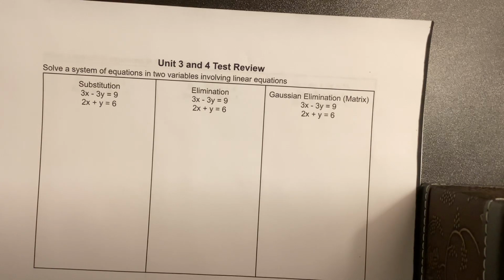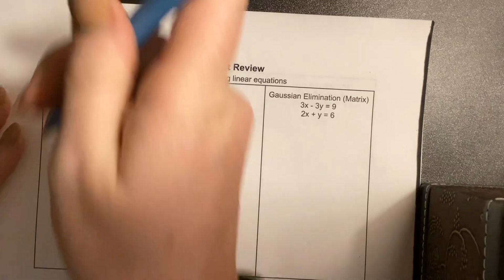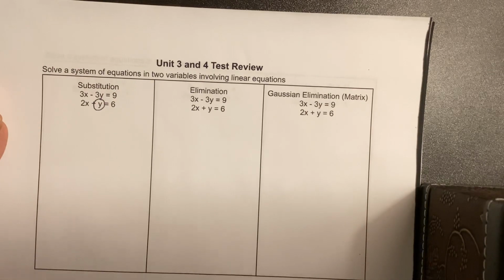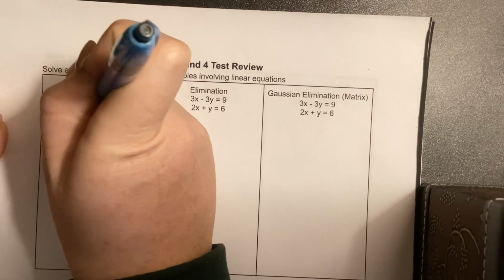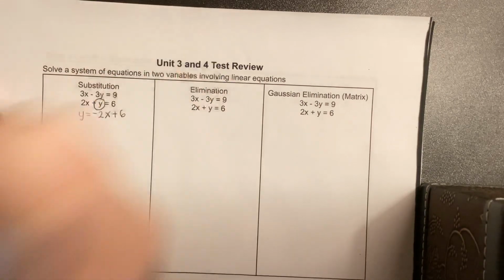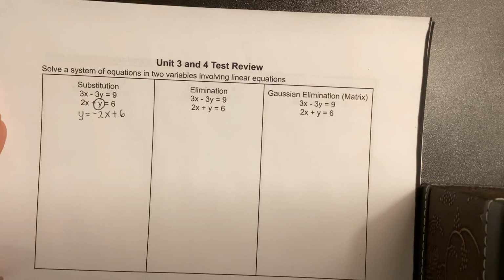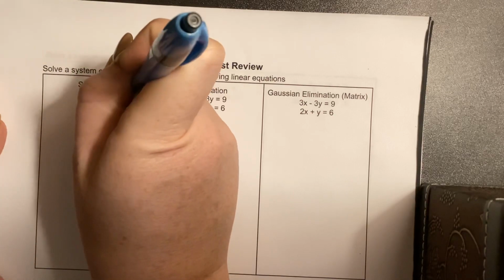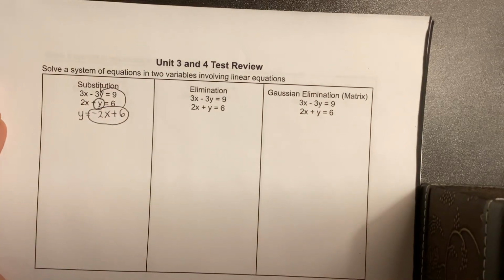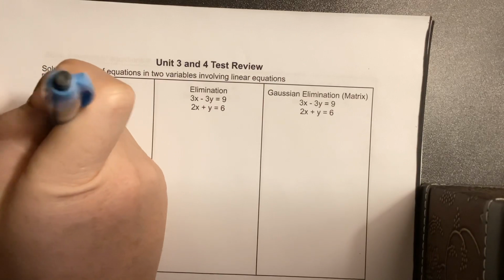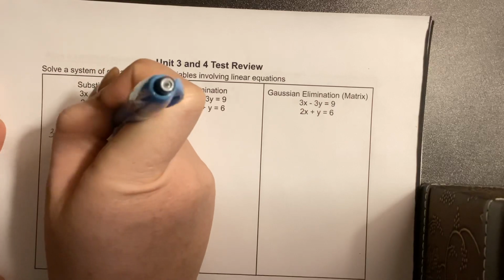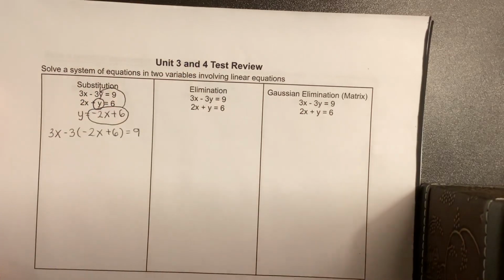If you're going to substitute, you're going to want to solve for the variable that doesn't have a coefficient. So in this case, we're going to solve for y, because that one doesn't have a coefficient. When I solve for y, this equation is going to be y equals negative 2x plus 6. So we move that 2x to the other side. Now, this whole new equation is going to get plugged in for y in our first equation. So it's going to look like 3x minus 3, and then we're inputting negative 2x plus 6, all equal to 9.